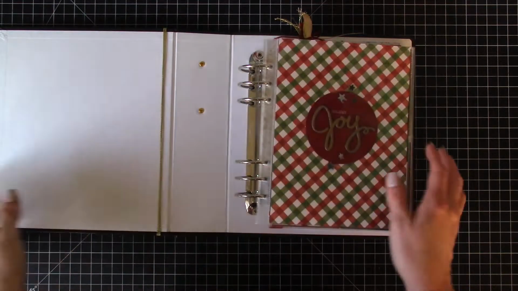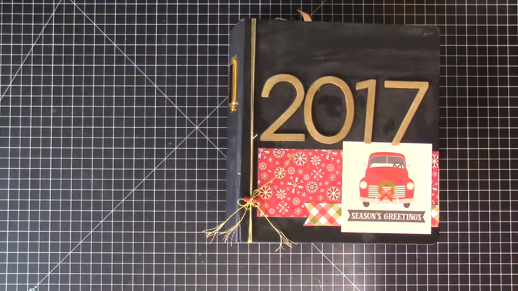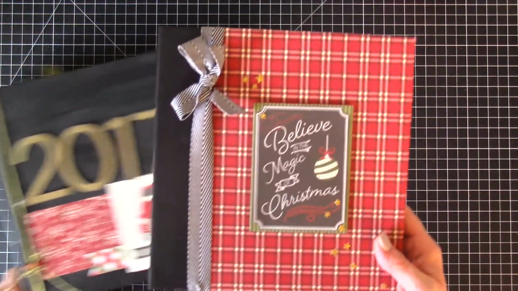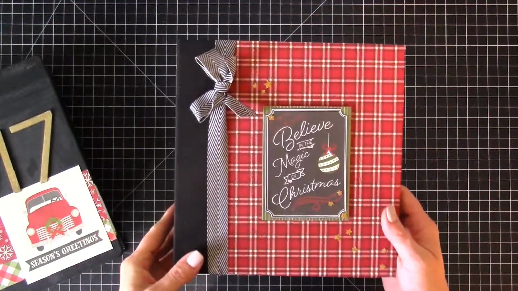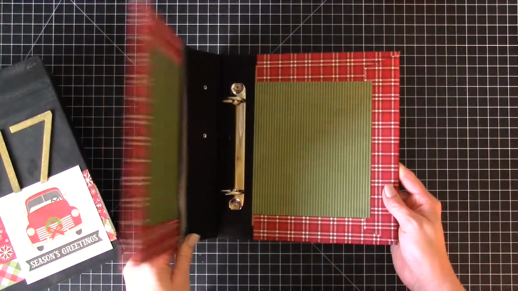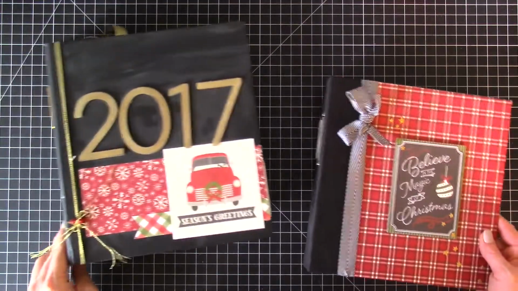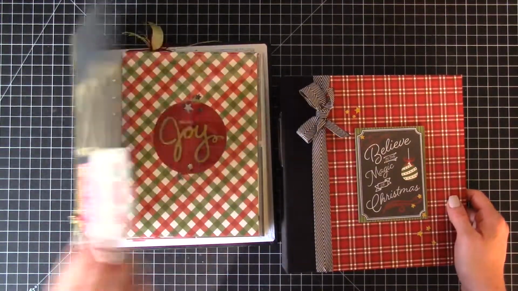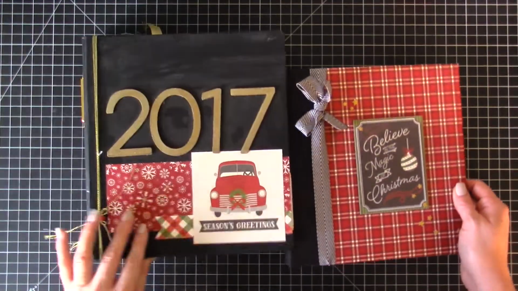And then let me share with you what I'm doing this year. I'm doing another small 6x8 album. I've just taken one of Stampin' Up's albums. I've covered it with paper, and that's how I will do it. I will do it much like I did this album, where I work on it pretty much daily, and I'm telling one story a day.